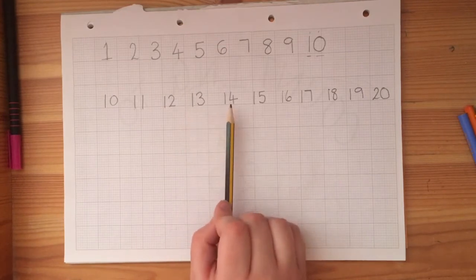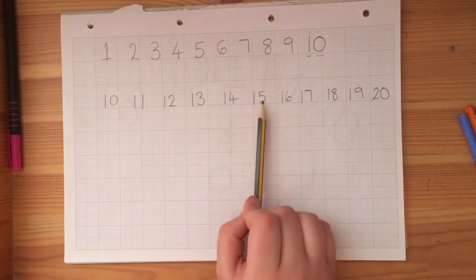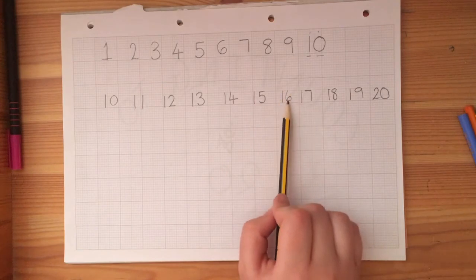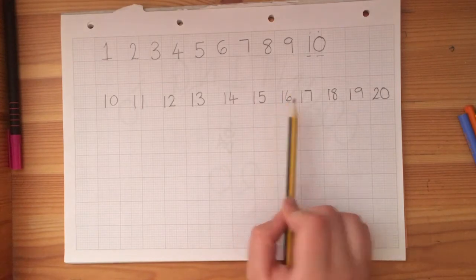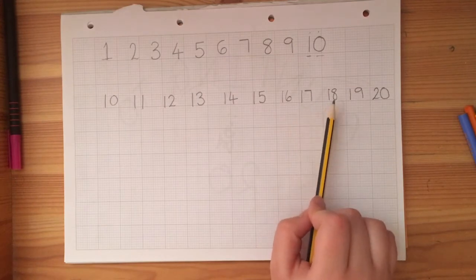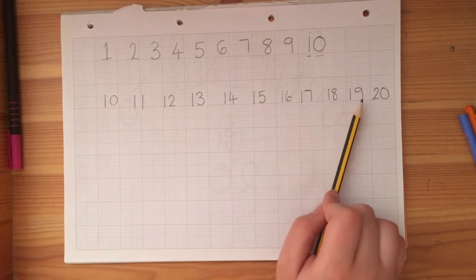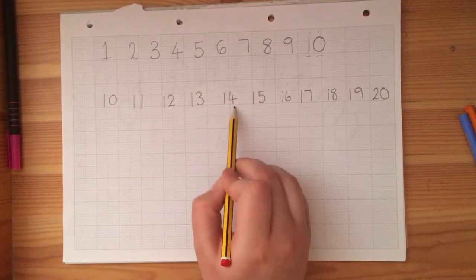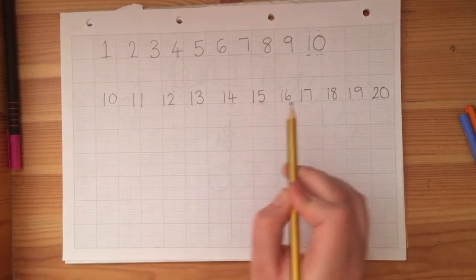And instead of saying 4, we go 14. Instead of saying 5, we go 15. We go 16, 17, 18, 19.